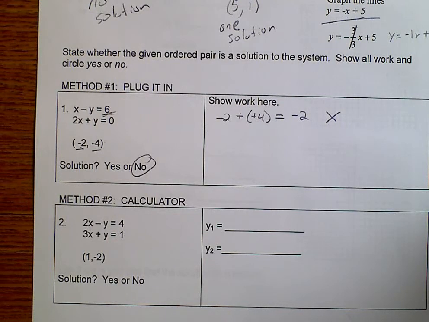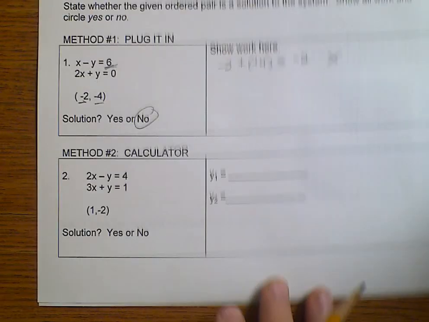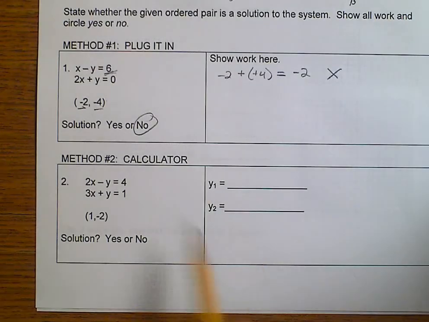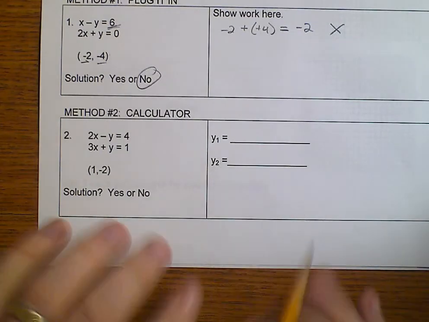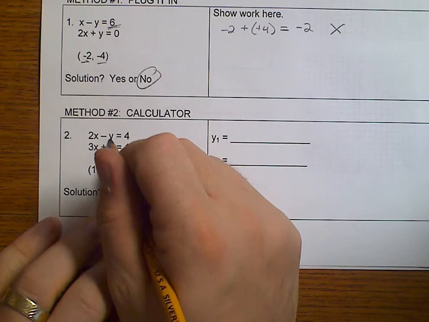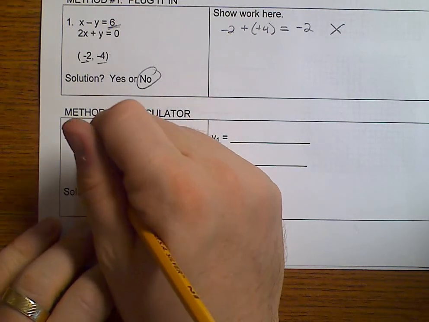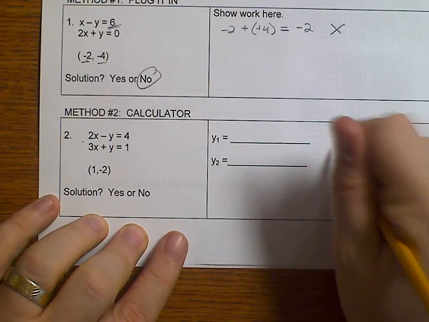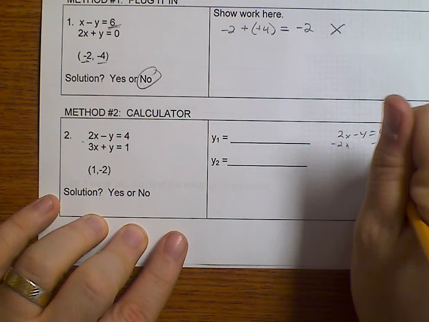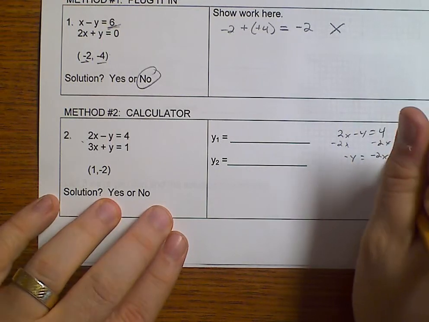So no, that is not a solution. Method 2, using the calculator, is the same idea. I can just plug it in. Using the calculator, I need to solve for y1 and y2. So I'm going to subtract 2x from both sides and rewrite this over here. -y equals -2x plus 4.